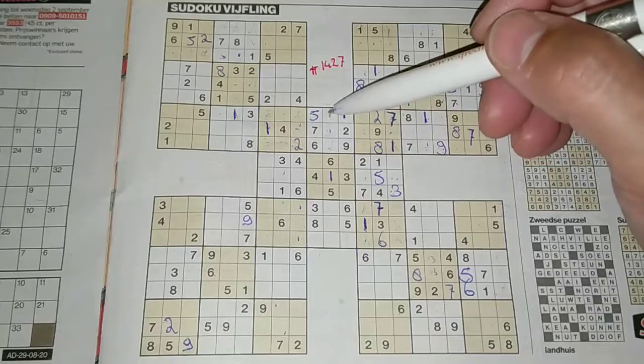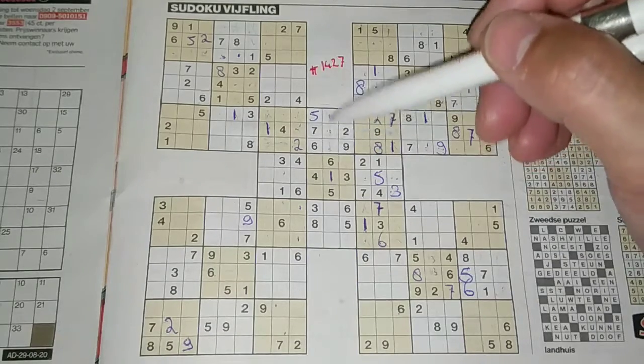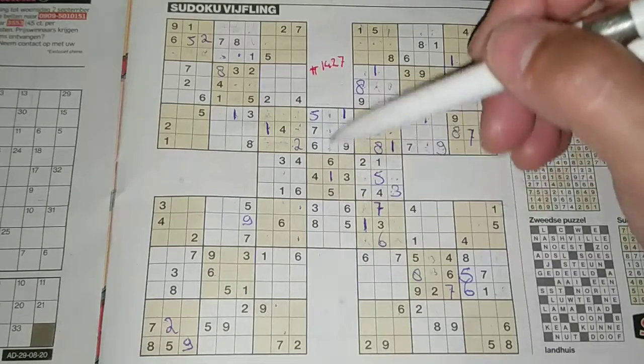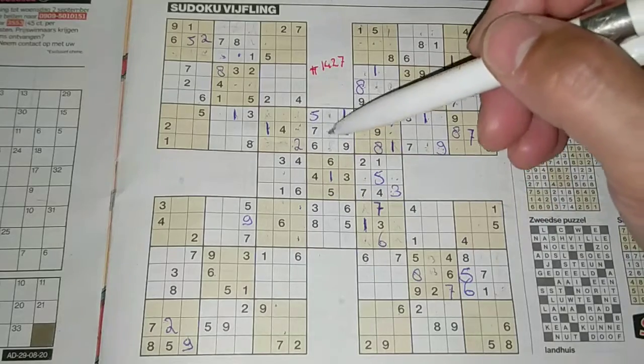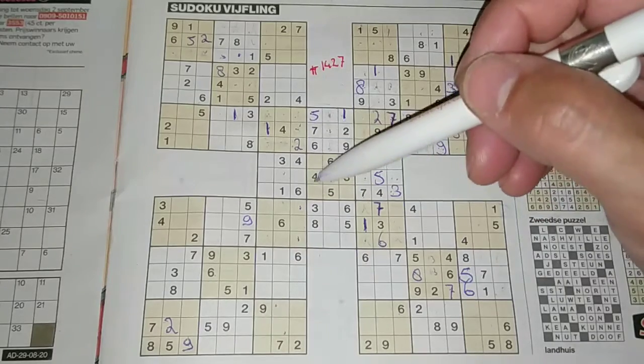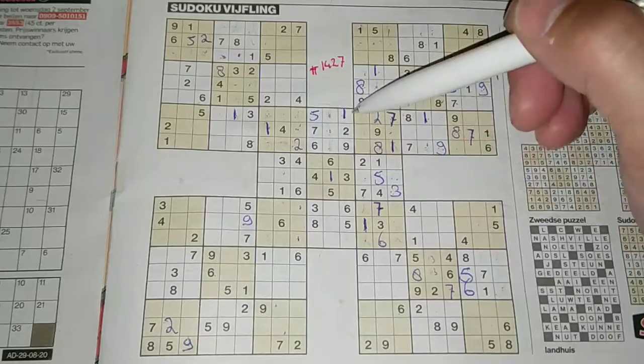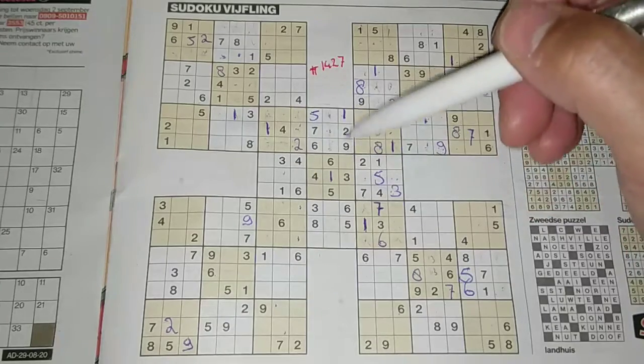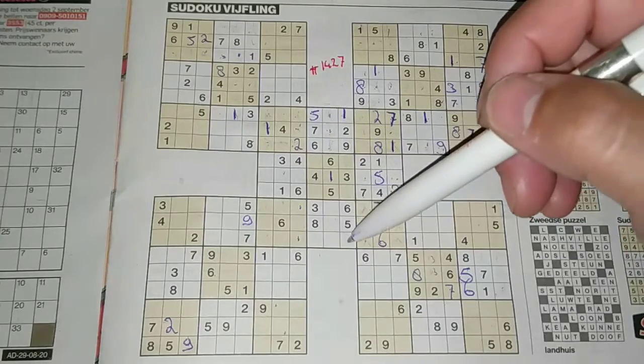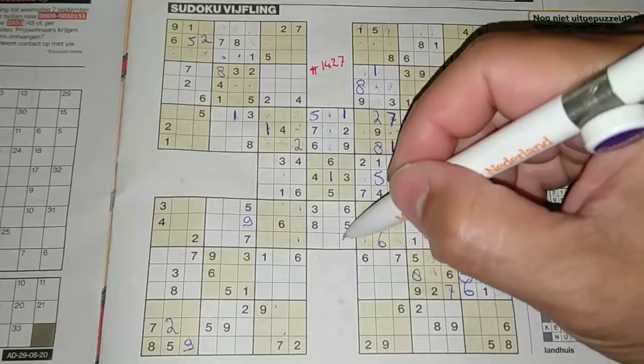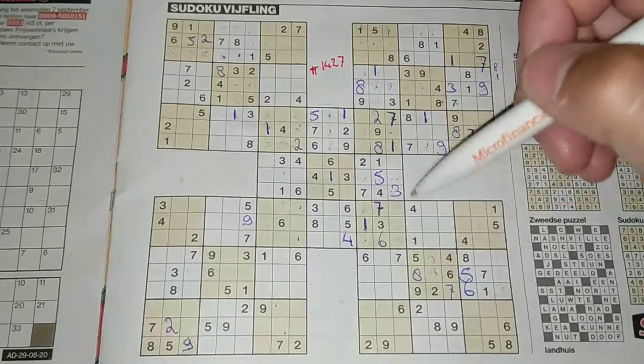That means we have a 4 in this middle column, in one of these 3 boxes. We have a 4 over there. That means that in that column, the only place for the 4 should be here.